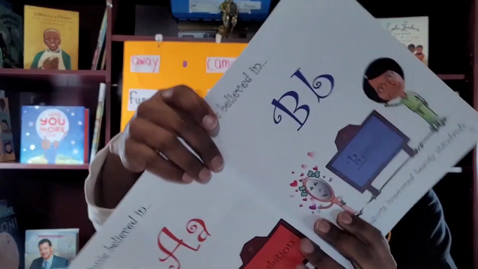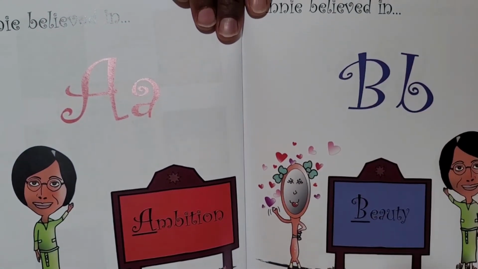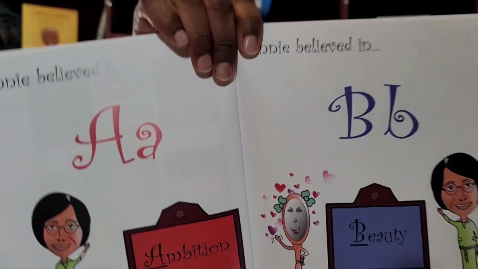Annie believed in A, ambition. She was ambitious and determined. Annie believed in beauty. Her products improve beauty standards. Annie believed in cleanliness. She was clean and spotless. Annie believed in dignity.